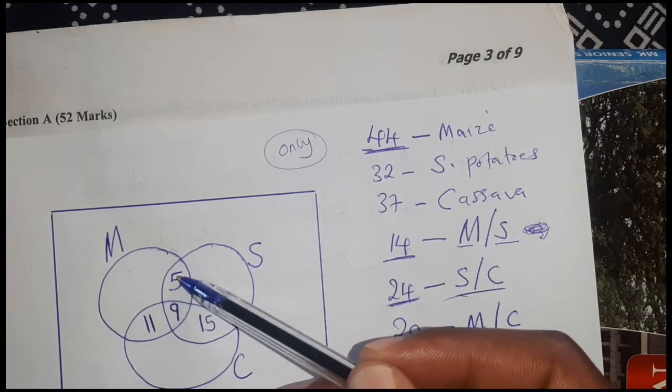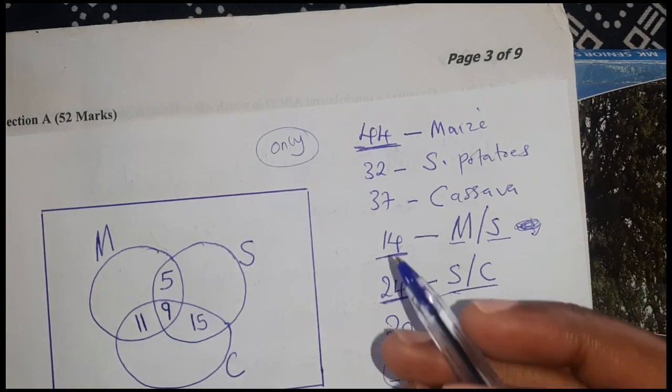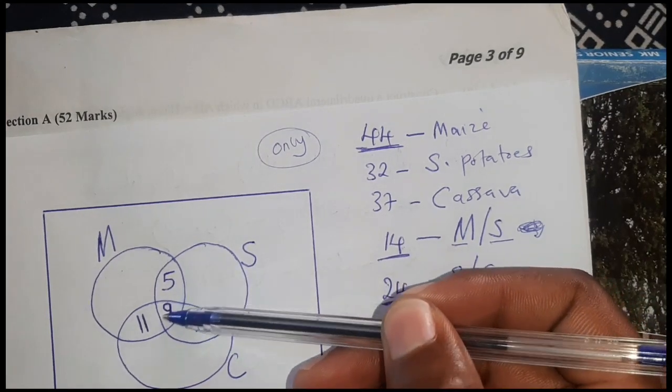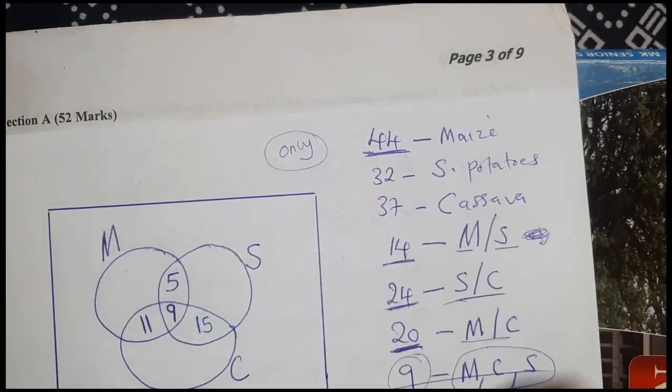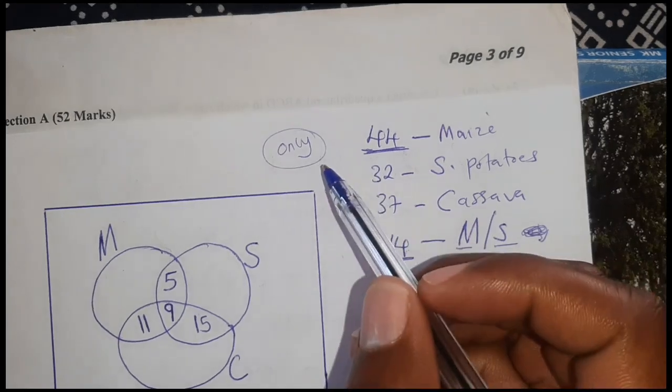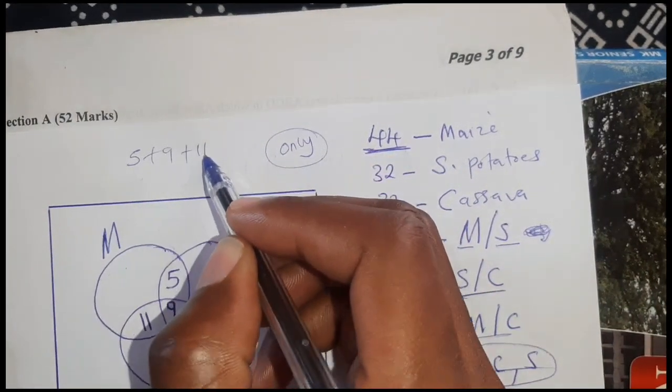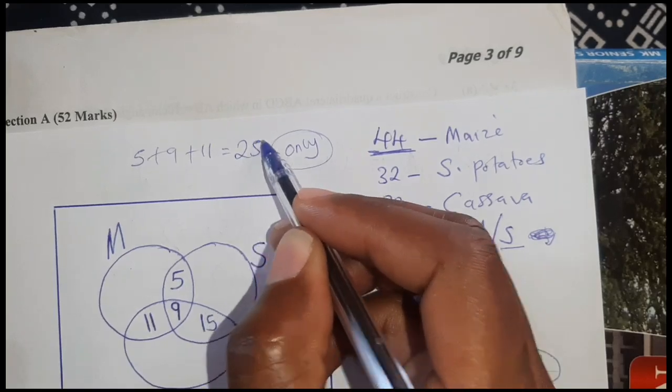So we're going to add first 5 plus 9 plus 11. We're adding this because they are in the set for maize. What is the answer? 25. So when we add 5 plus 9 plus 11, we are getting 25.